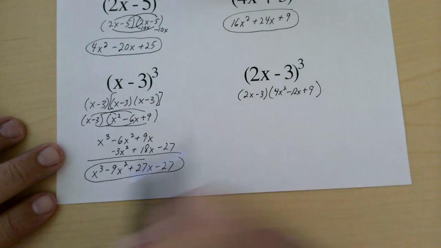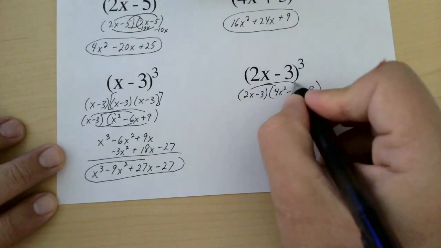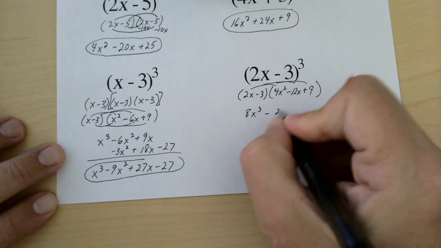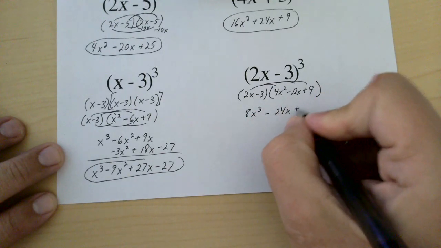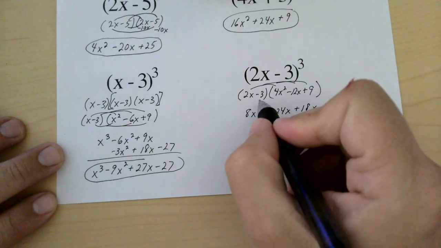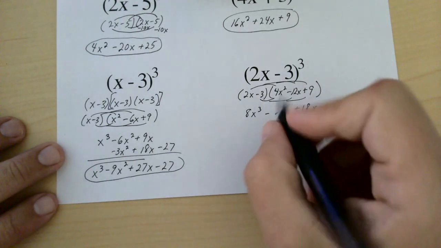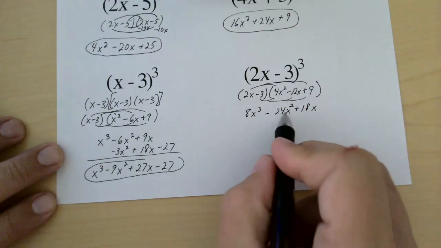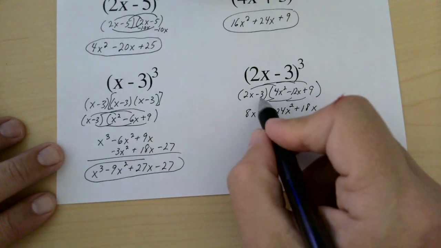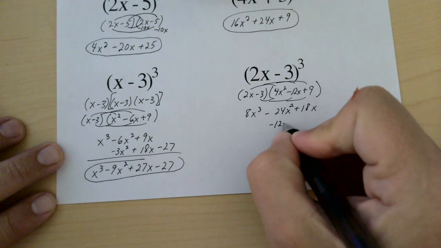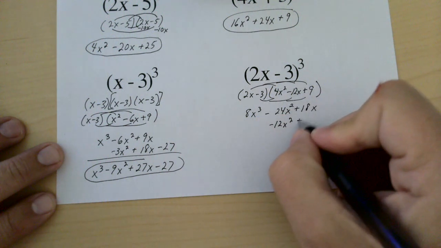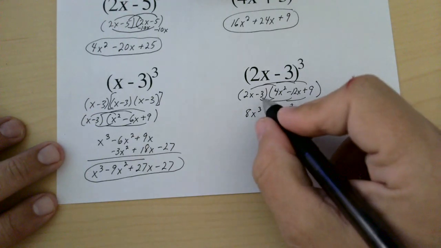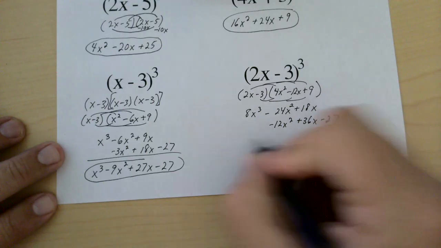That's what I'm left with: a binomial times a trinomial. So I'm going to distribute the 2x, so it's going to be 8x cubed minus 24x squared plus 18x. Then we have to come around and multiply everything by negative 3. So negative 3 times 4x squared is negative 12x squared. I'm going to have a positive 36x, because negative 3 times negative 12 is 36. And then negative 3 times 9 is a negative 27.